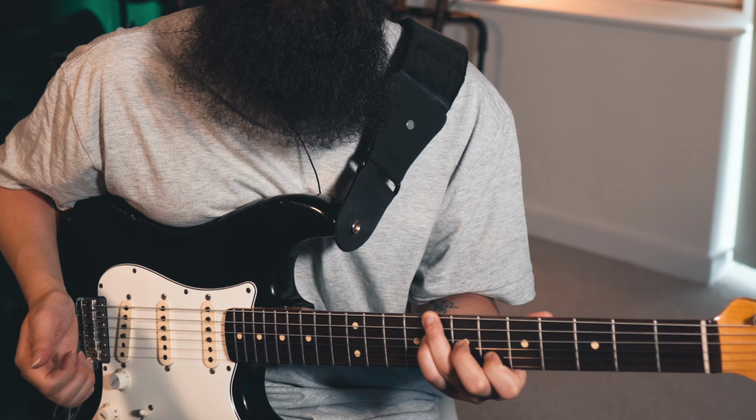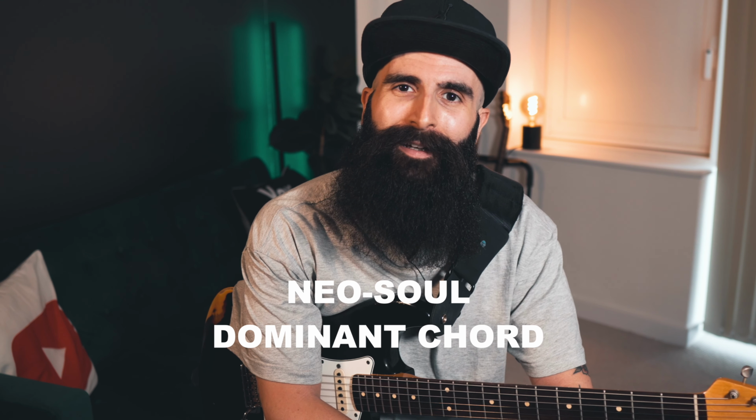And today I want to talk about one chord, which is this one. Okay, I want to explain this chord, I want to understand why some people call it the Neo-Soul Dominant Chord, and I also want to show you a couple of interesting variations of this chord.